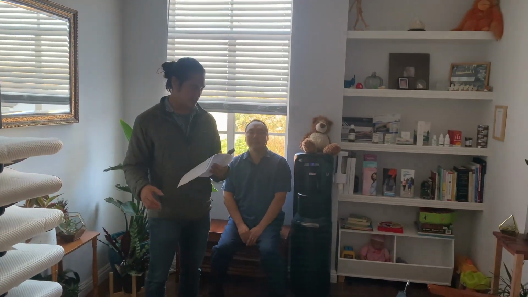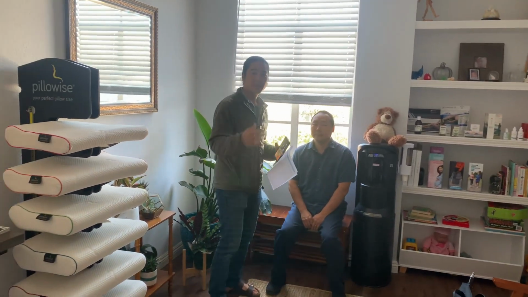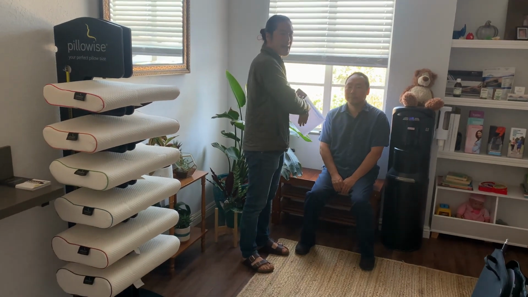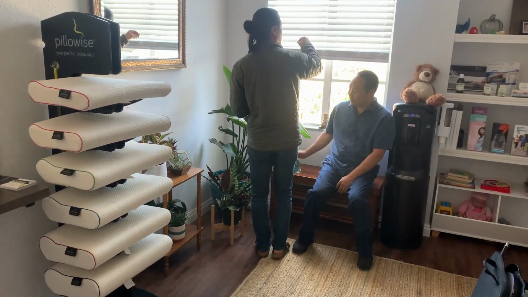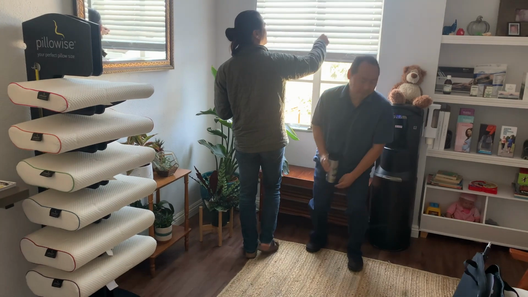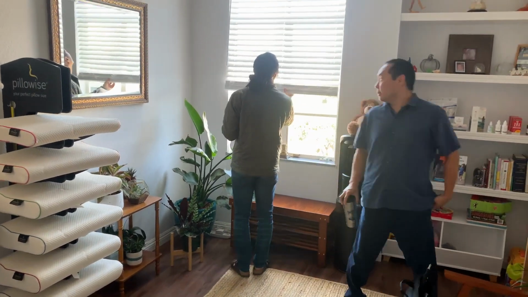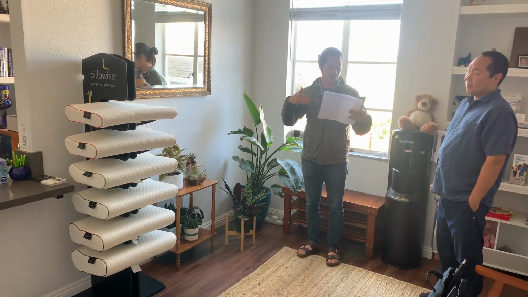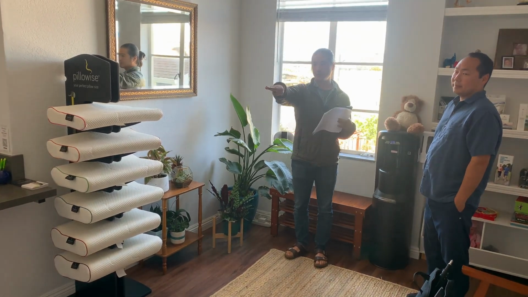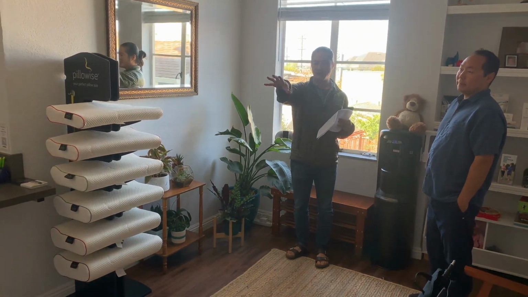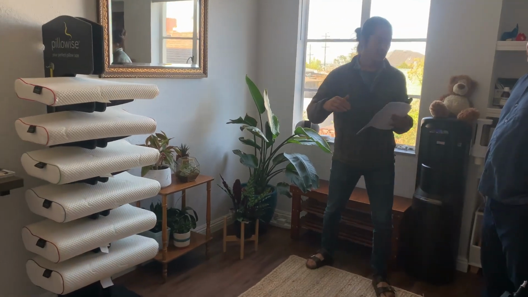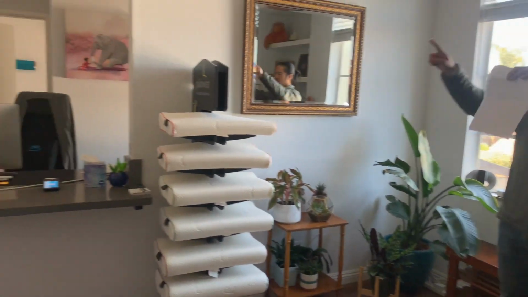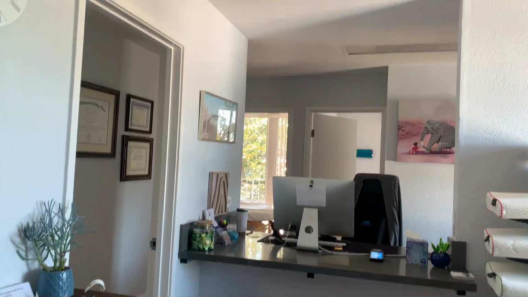Okay, and then the second thing is I'm going to look for an angle. I'm probably going to be standing with my back to the window because that's where the light is. Now I'm going to be on this side, and I'm going to shoot him with this being the background. So let's look for a good place where this can be the background.